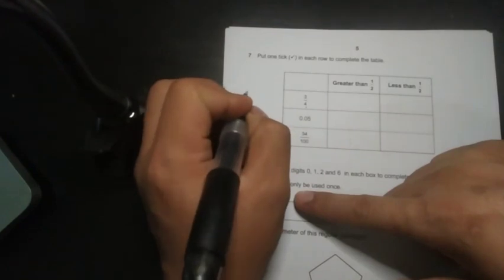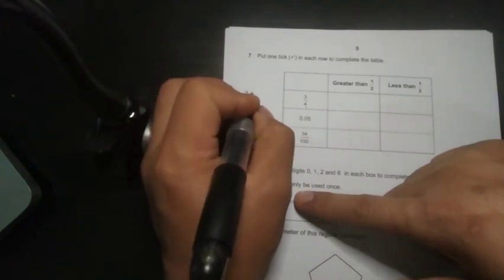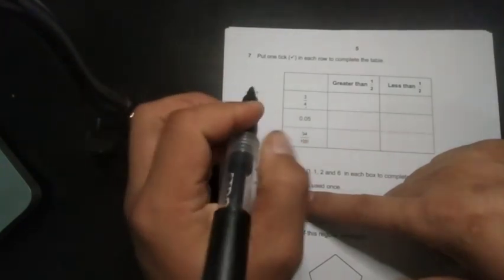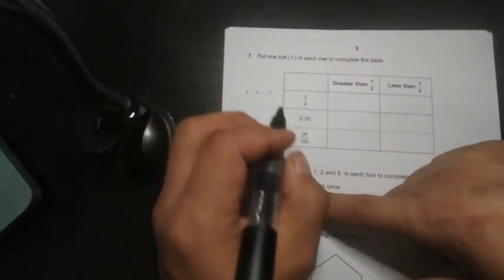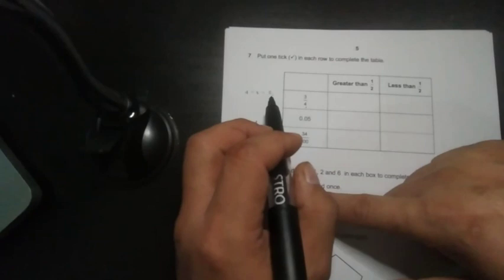So the half of 4 is 2, which means that after looking at the half of 4, we can see that it's 2 and the number on the numerator is 3, which tells us that this fraction is greater than 1/2.